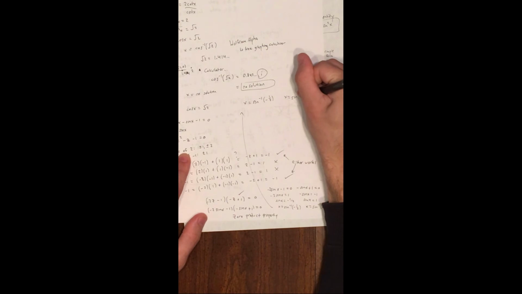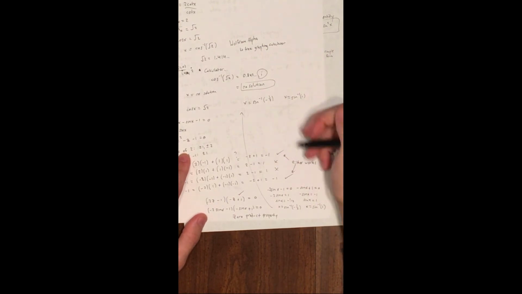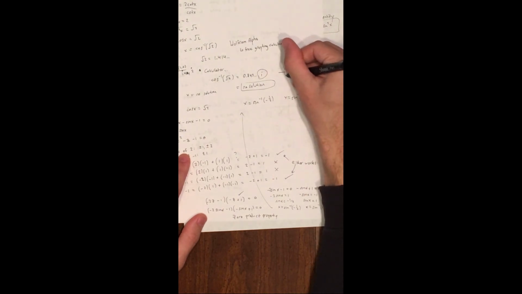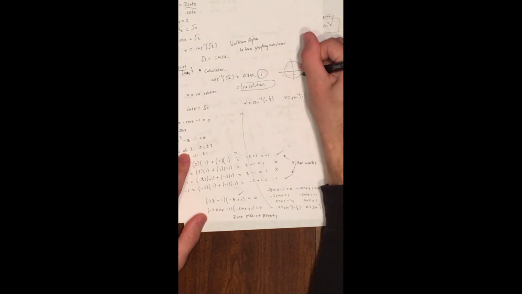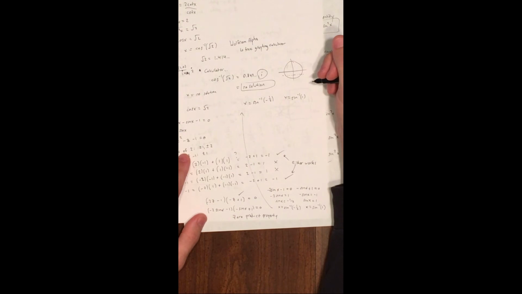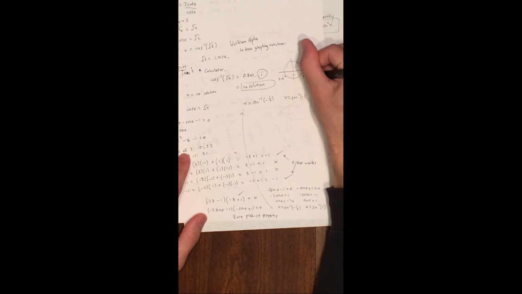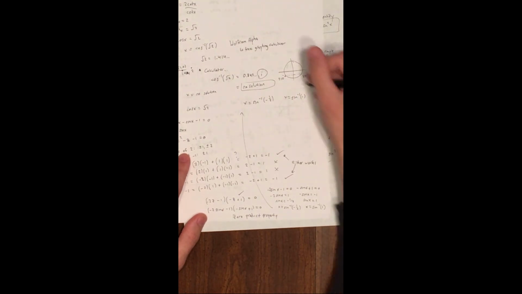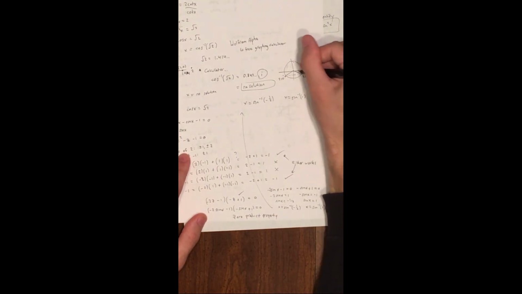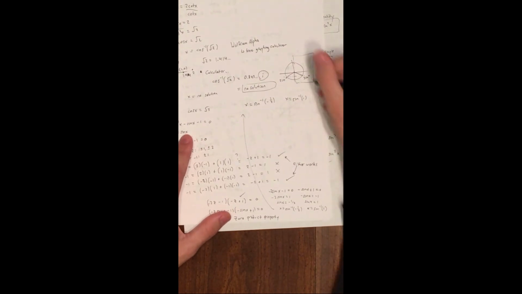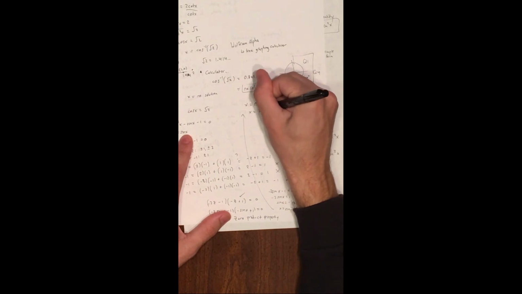If we think about a unit circle, that is either at 210 degrees, or that is at 330 degrees. So we know that the range of inverse sine is quadrants 1 or 4, so it has to be 330 degrees, right? It can't be anything in the third quadrant.